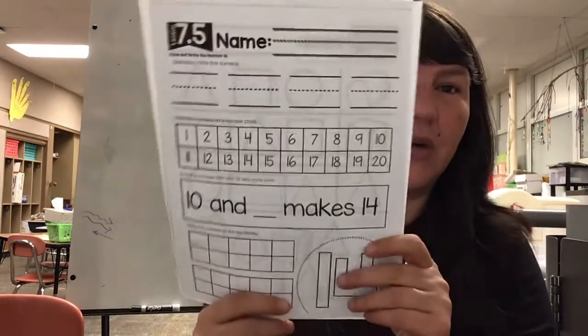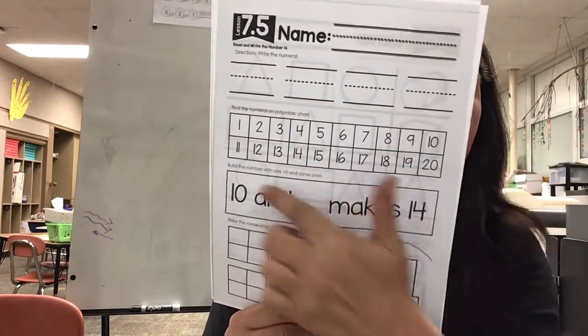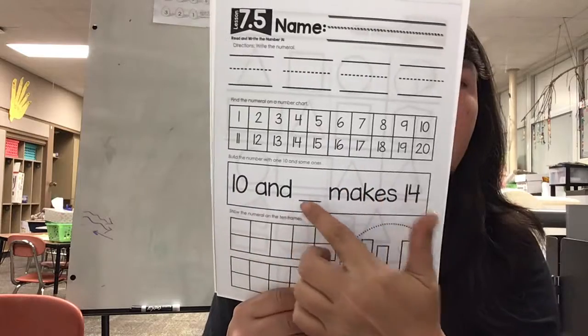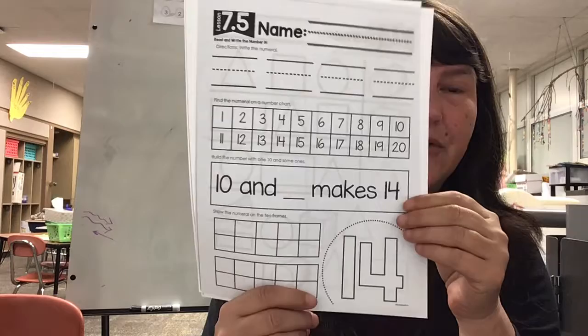On the back of that, we're working on 14 today. So you'll practice writing 14, you'll find 14, 10 and what number make 14, and then you'll fill in your 10 frame to show 14.